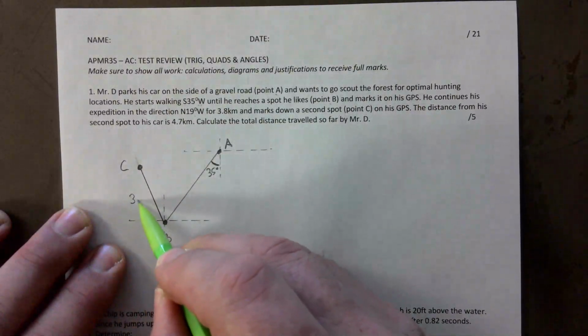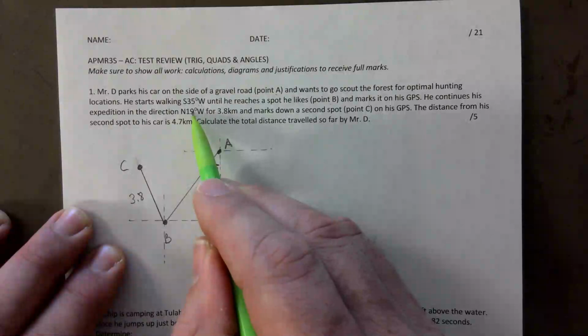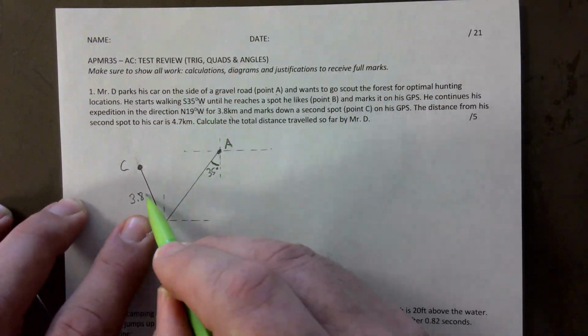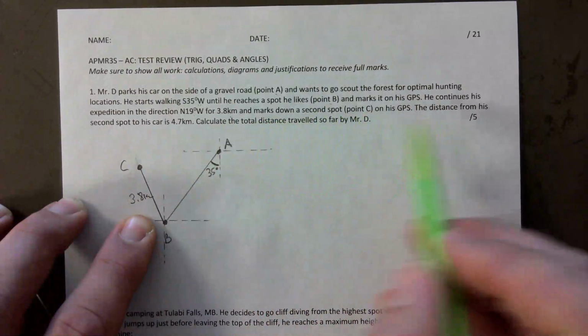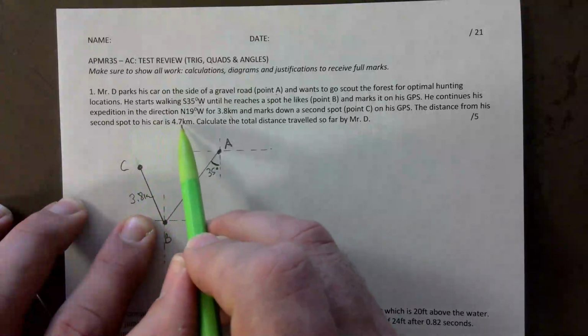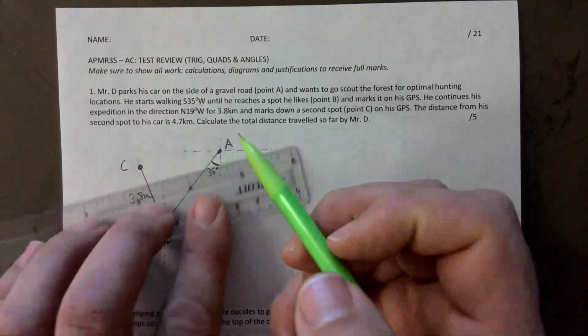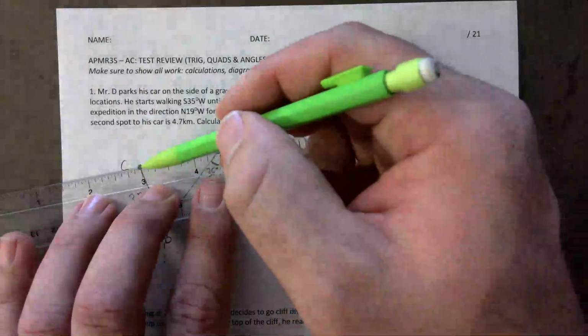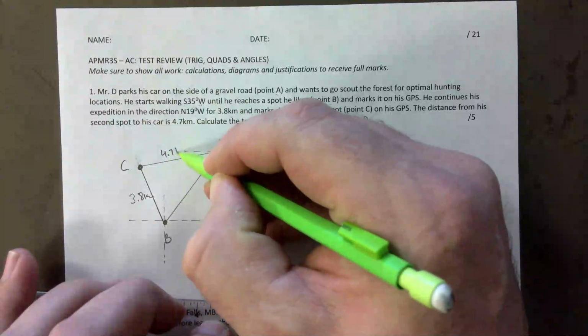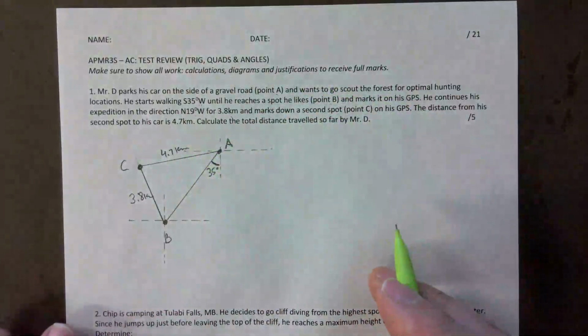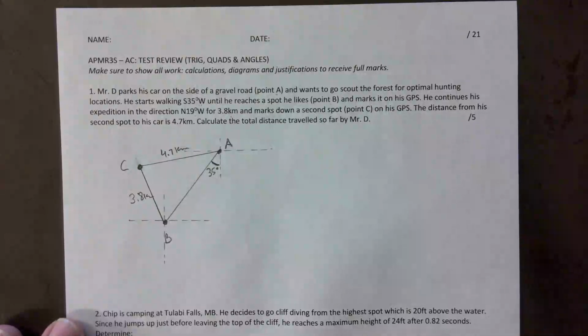I know this is 3.8 kilometers because the direction has a distance attached to it. And then the distance from the second spot to his car is 4.7 kilometers. So this distance here is 4.7, and you can close that and say this is 4.7 kilometers. That's your interpretation, and that's usually worth a mark.